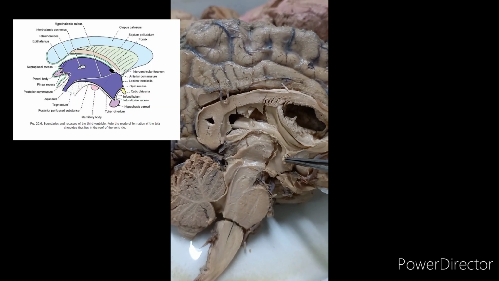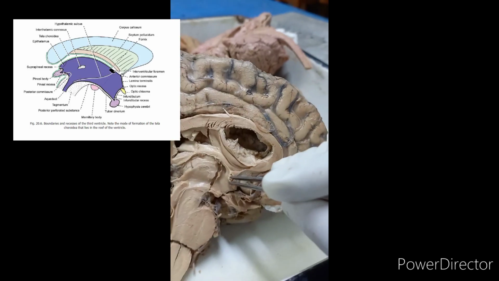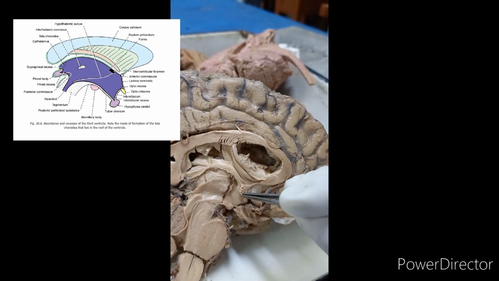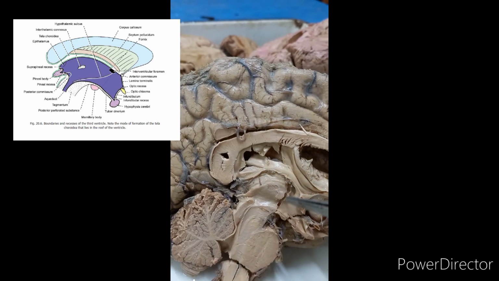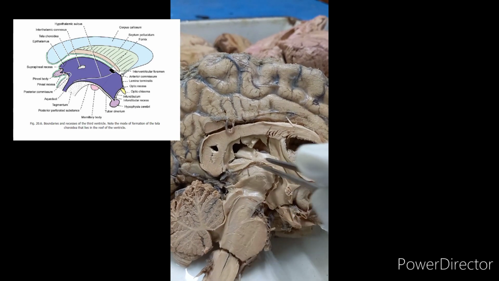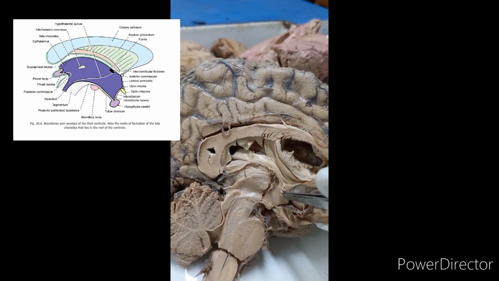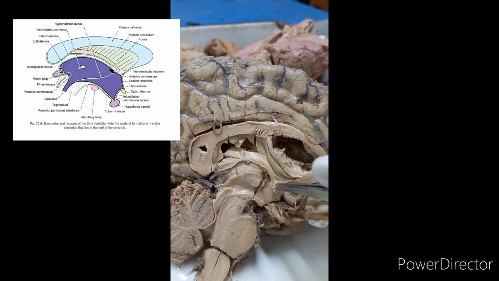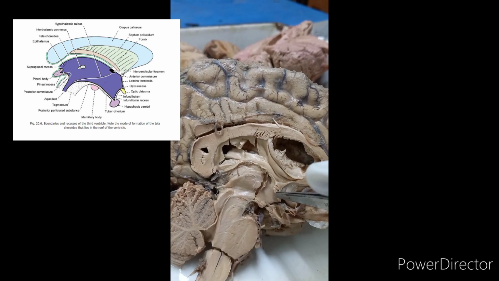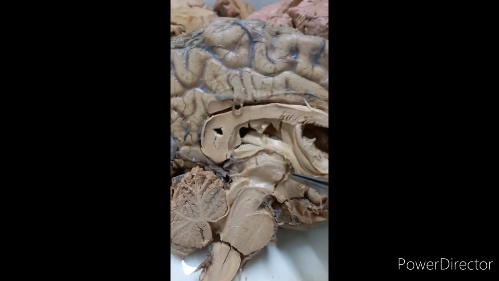It connects both the hemispheres, and it lies in front of the column of the fornix and the anterior wall of the third ventricle. So, here is the position of the third ventricle, square-like third ventricle. This is the anterior wall of the third ventricle, and the column of the fornix diverges like this. So, it is present in front of the column of the fornix and the anterior wall of the third ventricle.